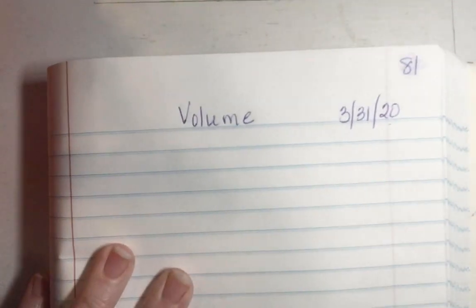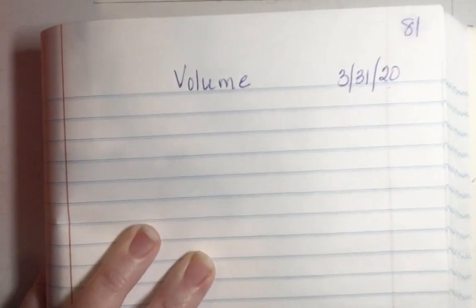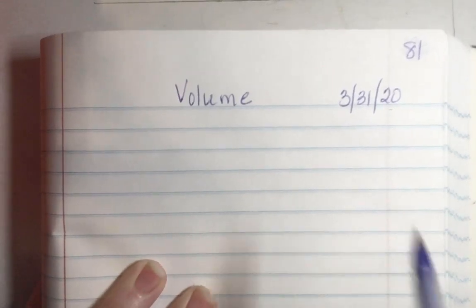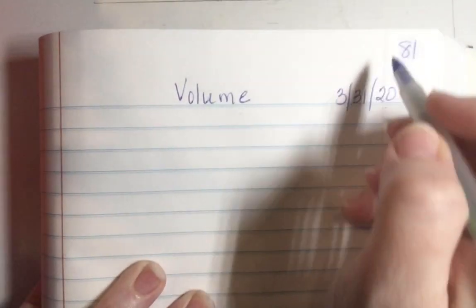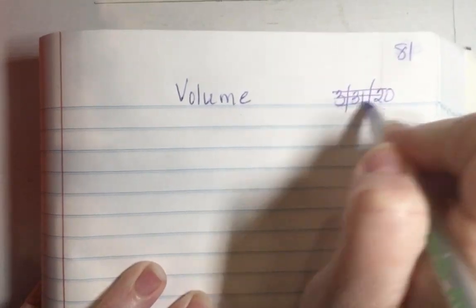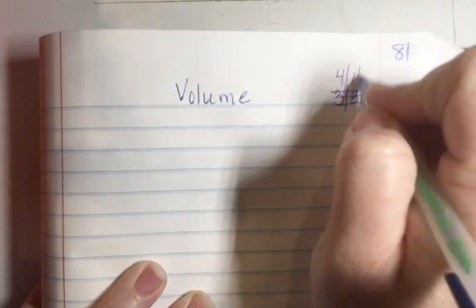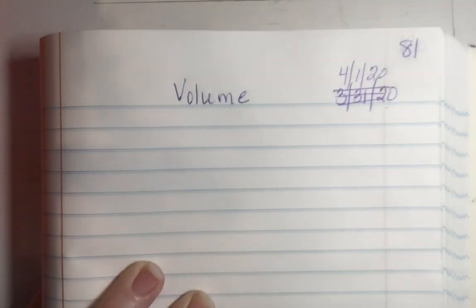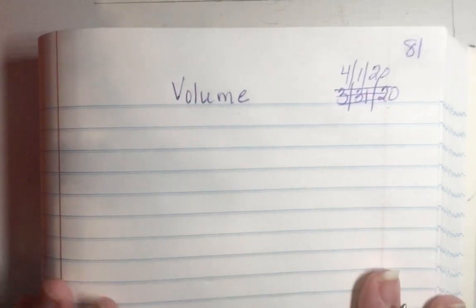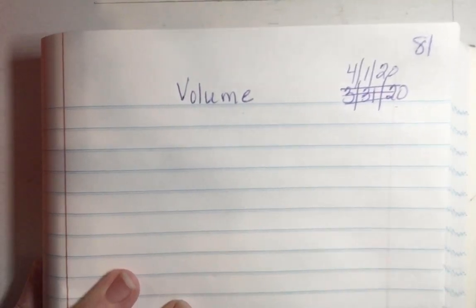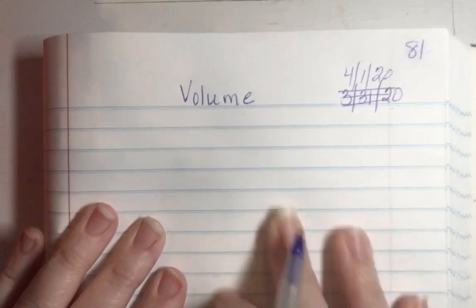And now we are on page 81. On page 81, this is going to be our volume notes. So I'm actually doing this on April 1st. No April Fools, right? All right, so you're going to write your notes here for volume.